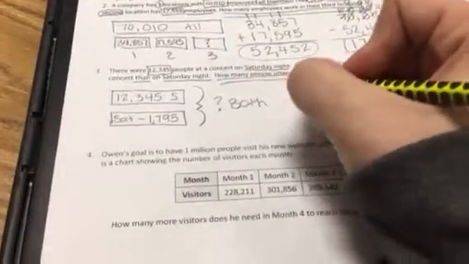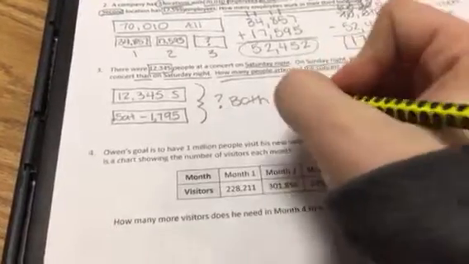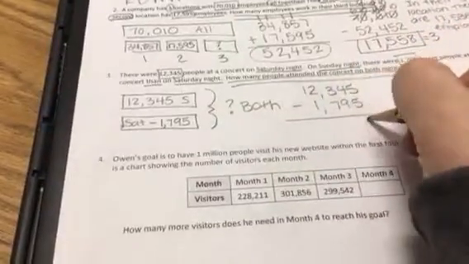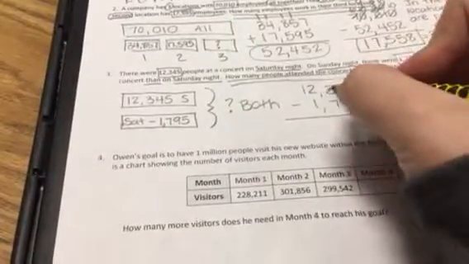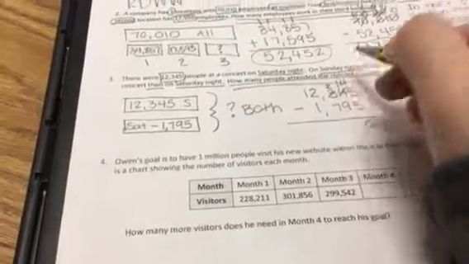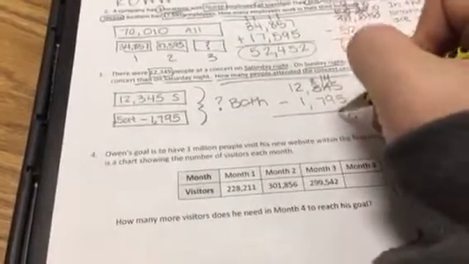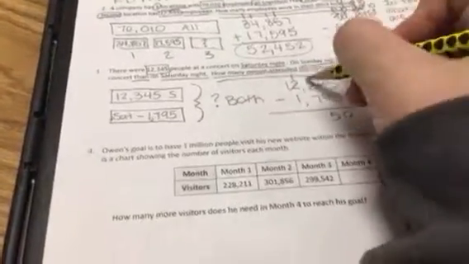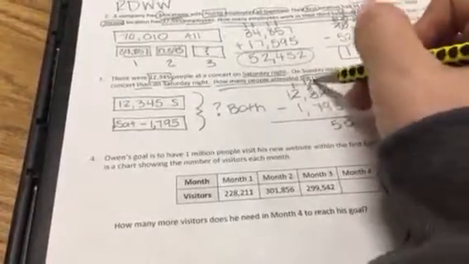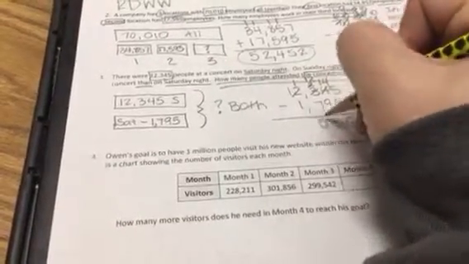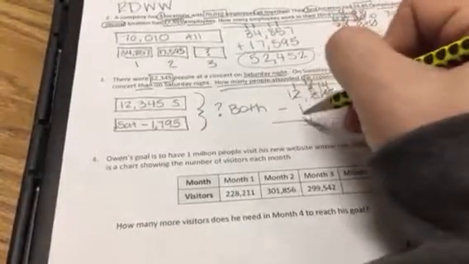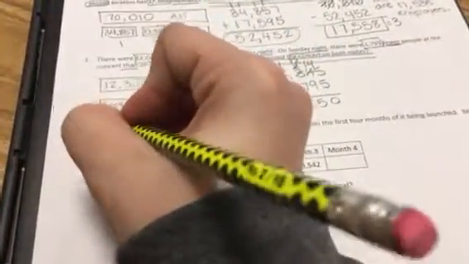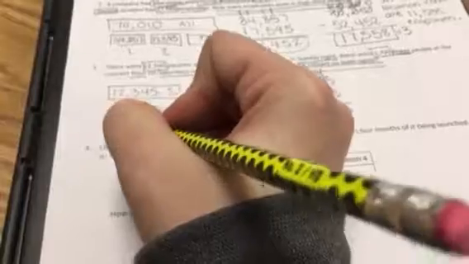So I'm going to take Saturday's, 12,345 minus 1,795. 5 minus 5 is 0. We can't take 9 from 4, so we're going to borrow. 14 minus 9 is 5. We can't take 7 from 2, so again we're going to borrow. This becomes a 12. 7 minus 12 is 5. 7, 8, 9, 10, 11, 12. 1 minus 1 is 0, and we still have 1 left over. So that tells me on Sunday we had 10,550 go.